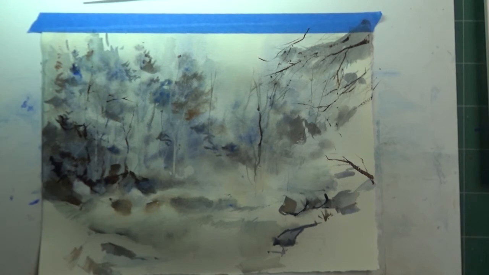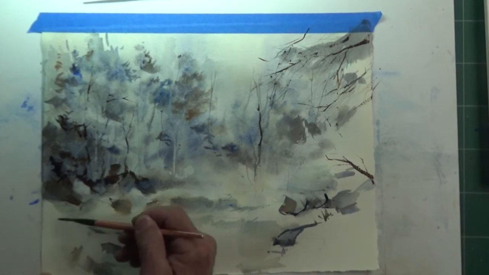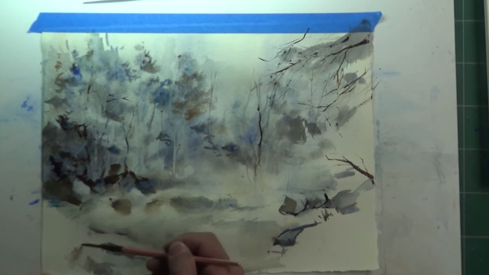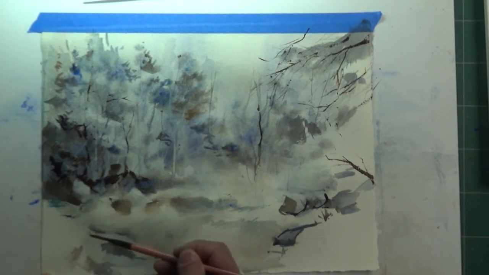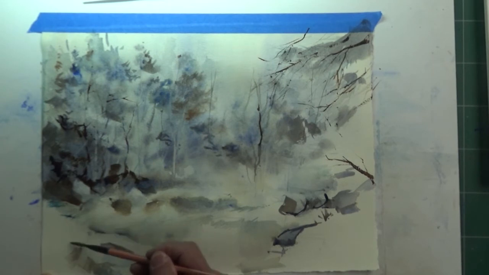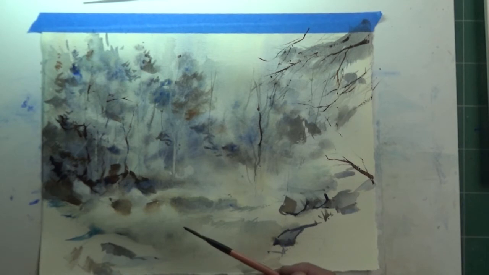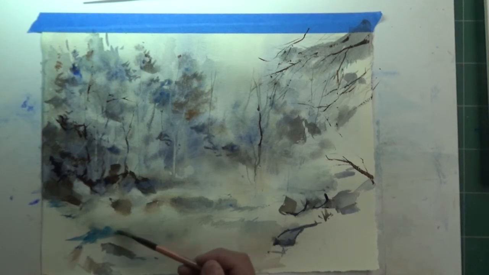So let's just take this, and we're going to end up putting a little accent color here. Something like this. This will help.